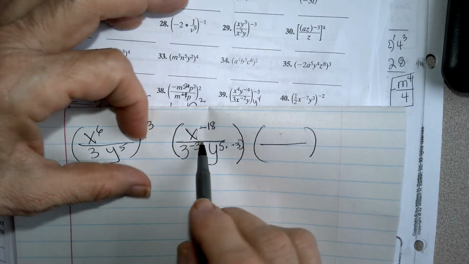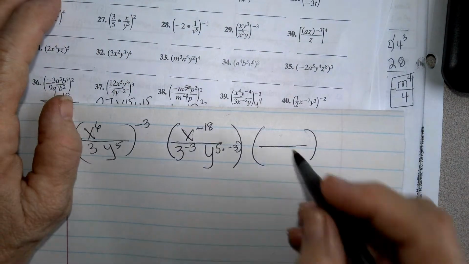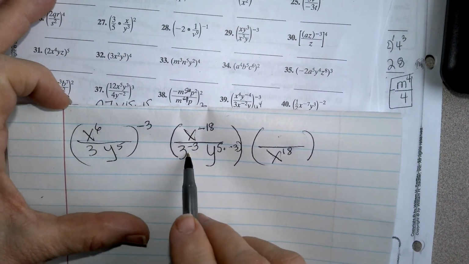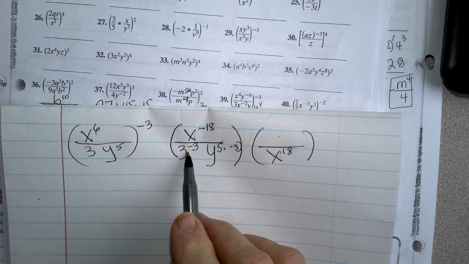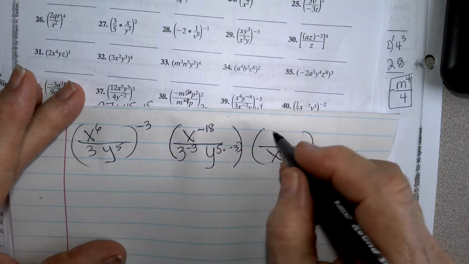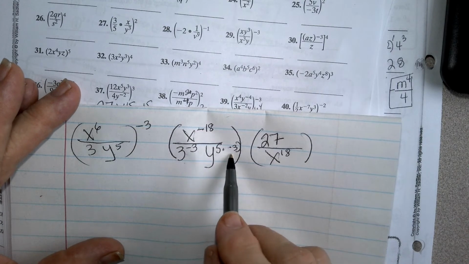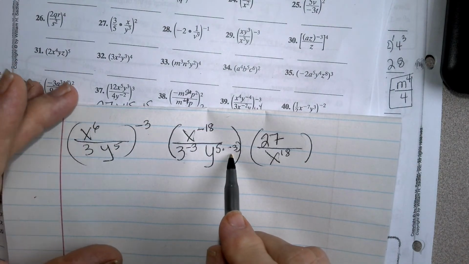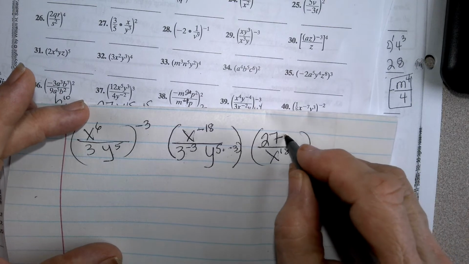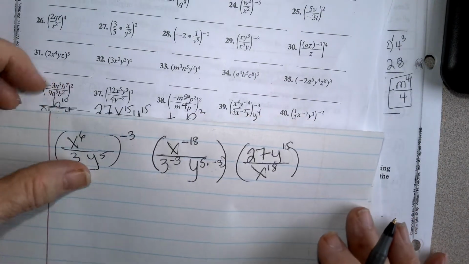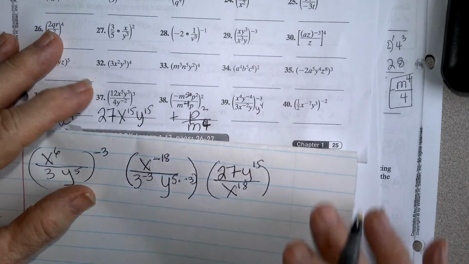Where should this x end up being? On the bottom. And where should this 3 end up? As we're bringing it to the top, let's undo it. 3 times 3 is 9, times 3 is what? 27. And then this is going to be y to the negative 15th. Where's it going to go? It's going to go on the top as y to the positive 15th. And that's it. That's your final answer. Oh, these are tricky.